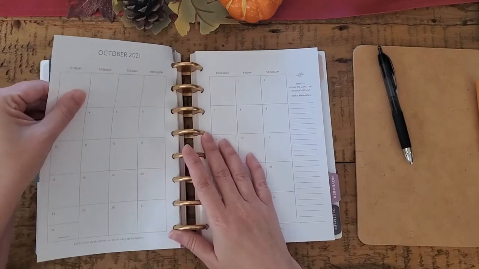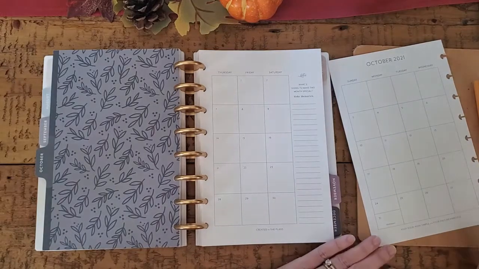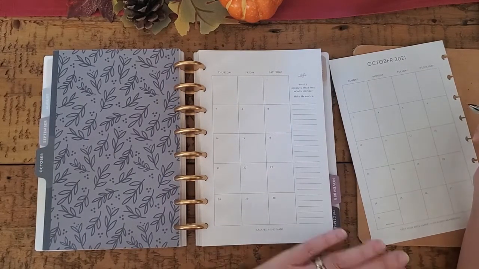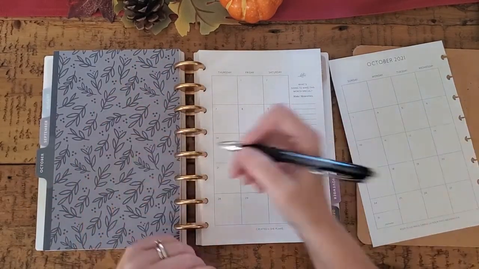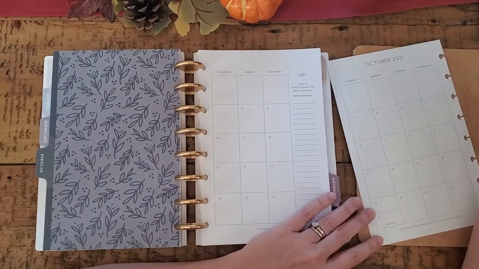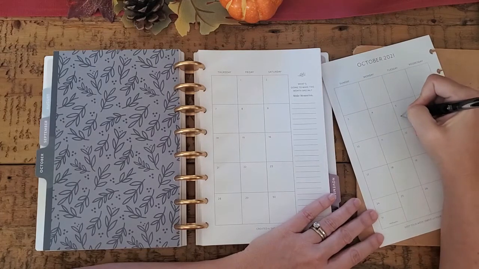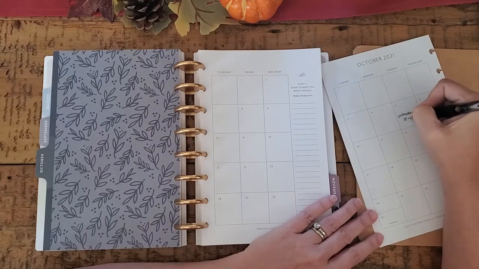Let's see, on the 5th, another thing I love about Discbound is that I always pull all my pages out so that I can write on them easily and I don't have to deal with the discs. With a coil you have no option of doing that, but this is what I like to do with my Discbound. So on the 5th we have an orthodontist appointment at 1:30.